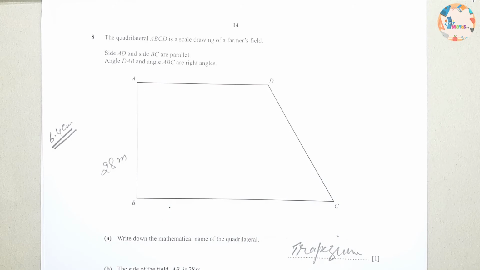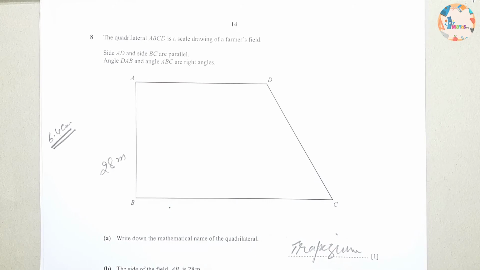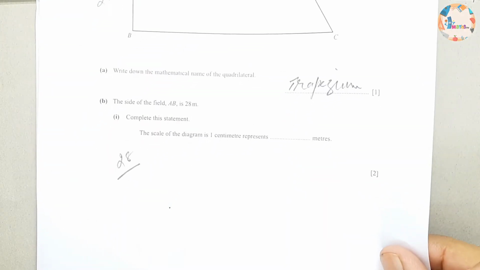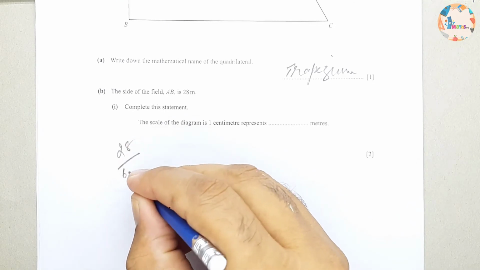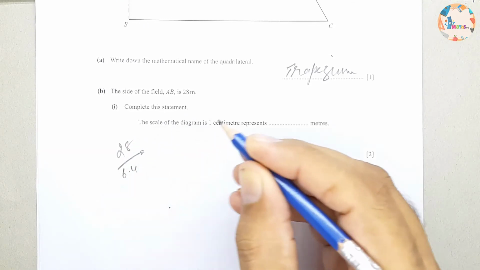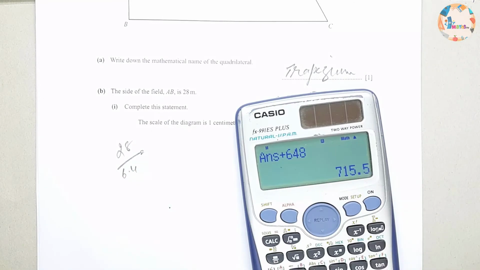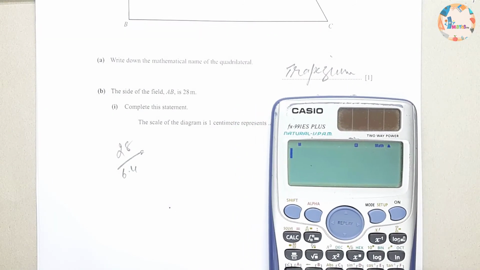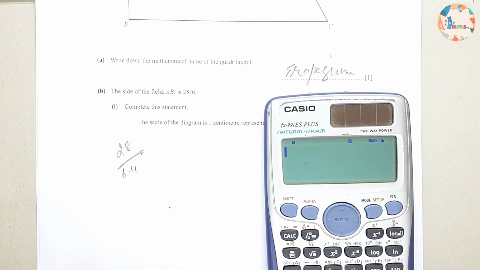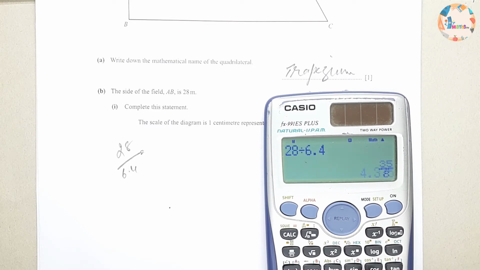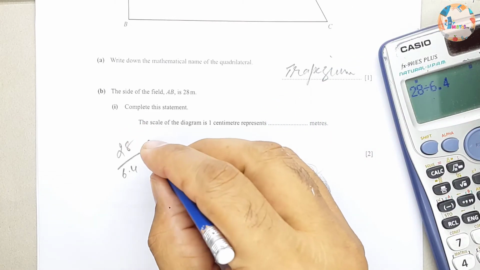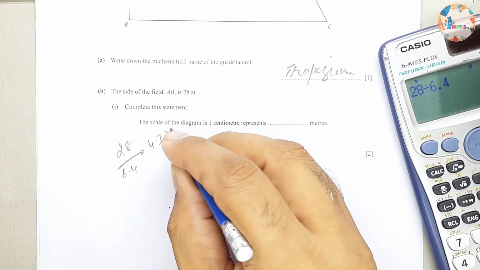So 28 divided by 6.4 will be equal to 4.375.